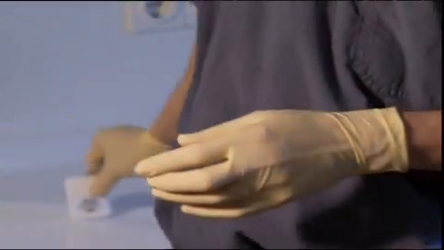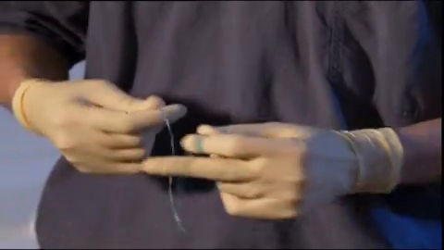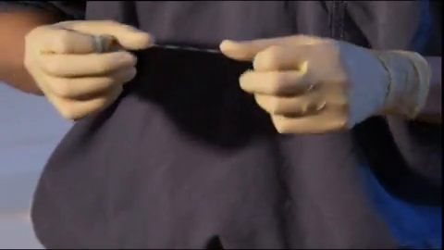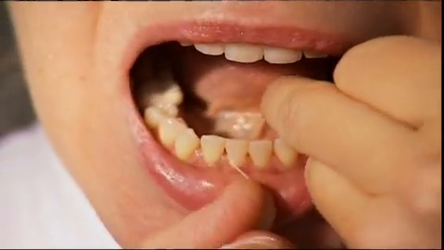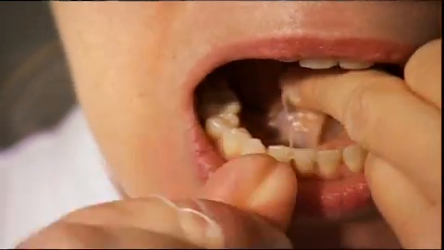Floss should be used to clean between the teeth at least once a day. Cut a length of floss long enough to wind around the fingers, then carefully insert it between the teeth and down to the gap between teeth and gum.